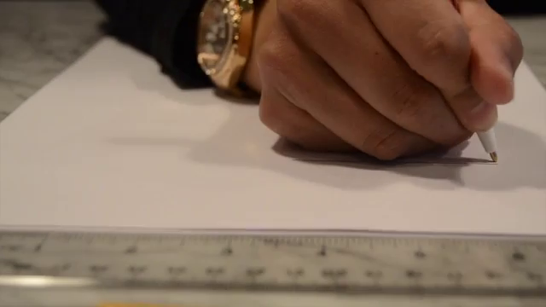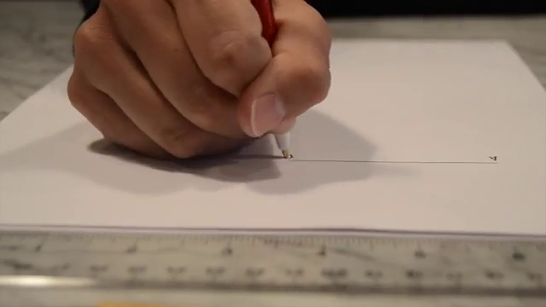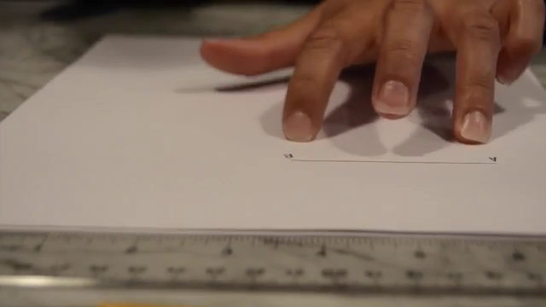I'm now going to demonstrate how to bisect any segment which you're given. So you're going to obviously start off with your original segment, name both ends, so A and B. And you're then going to want to take your compass and place it on either end. I'm actually going to place it on B because I'm right-handed, so it's easier for me.